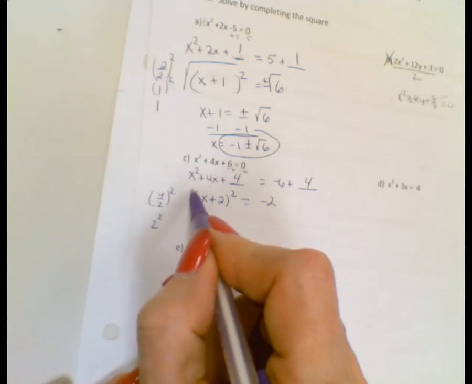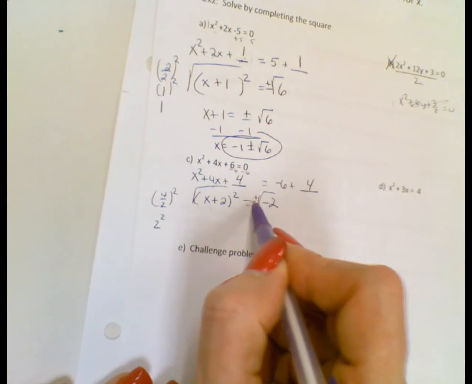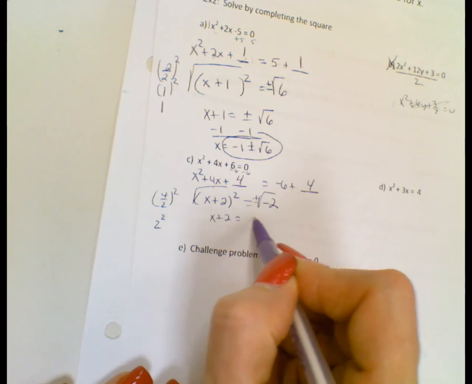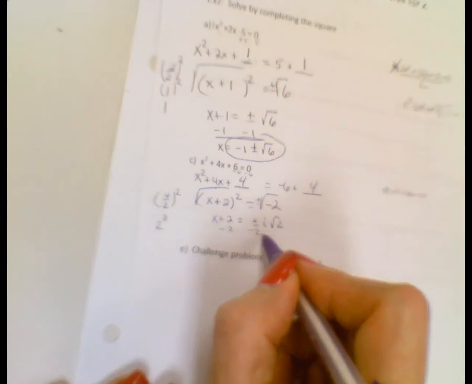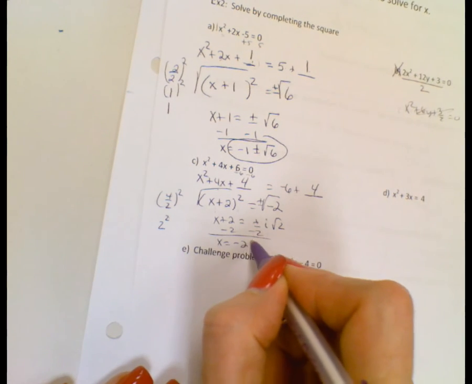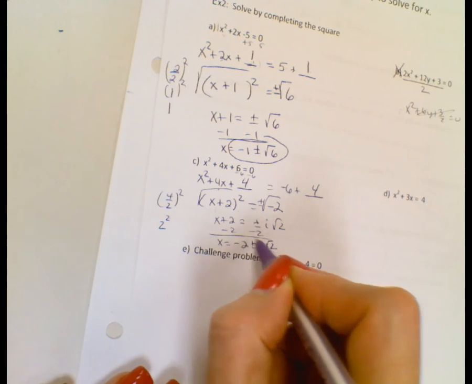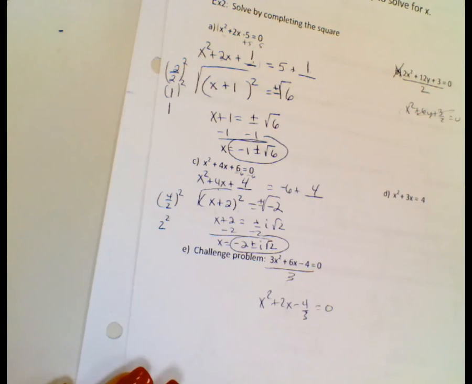Then we're solving for x. To get rid of a square, you square root both sides, and you get x plus 2 equals plus or minus i radical 2. And then subtract 2 to the other side to get this answer.